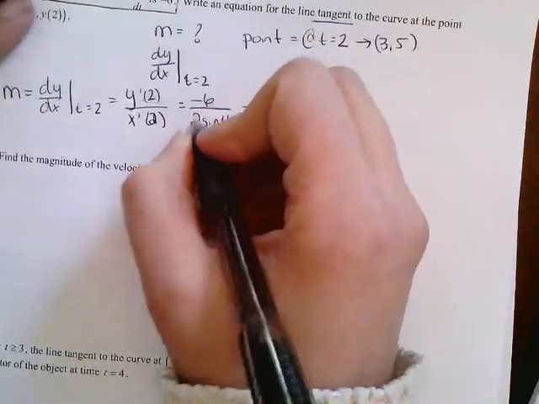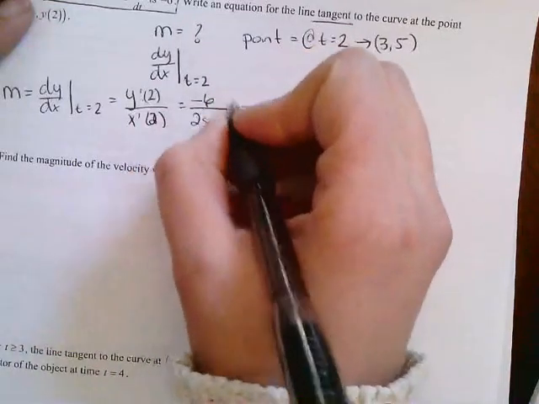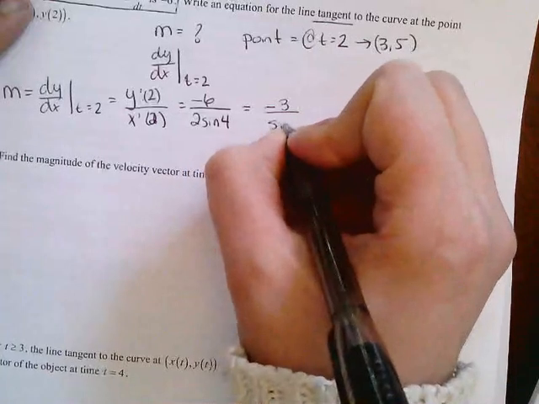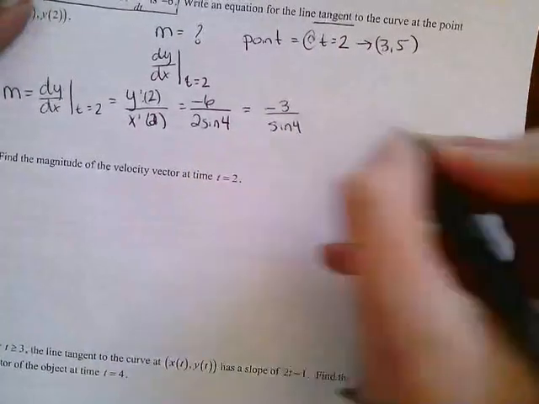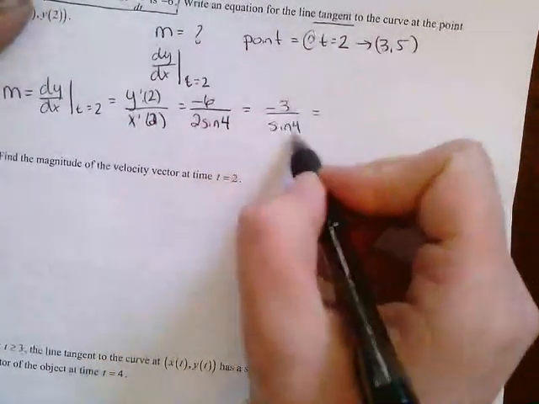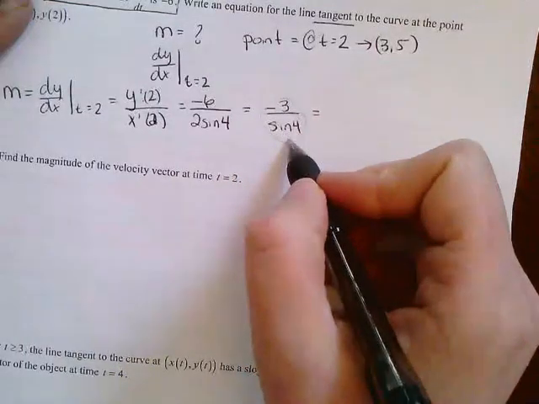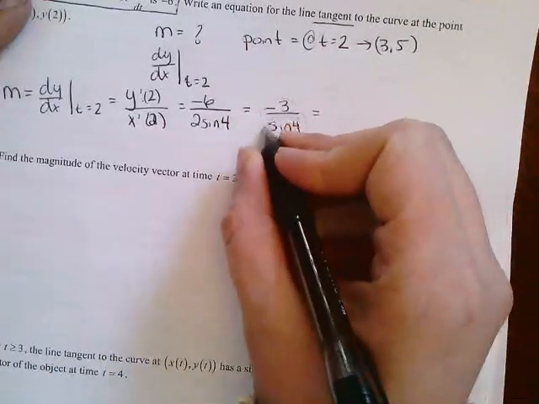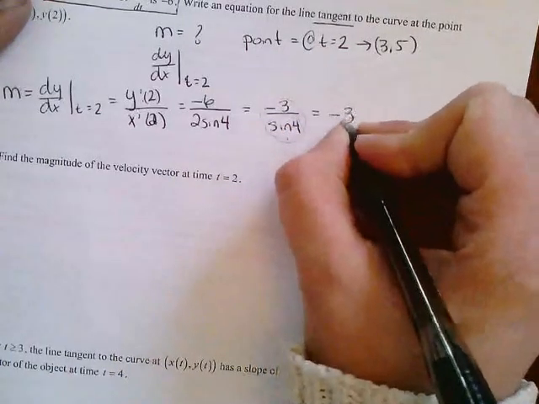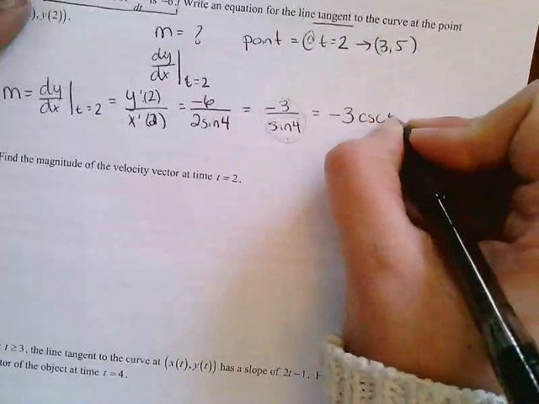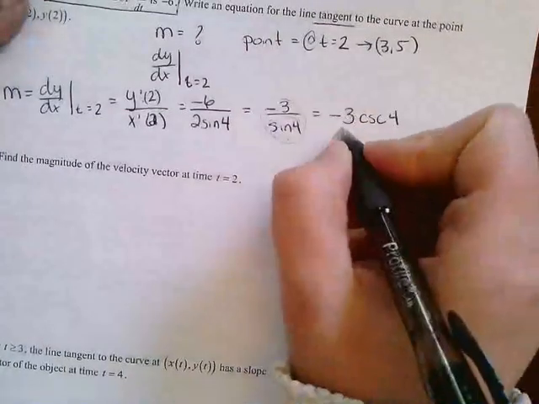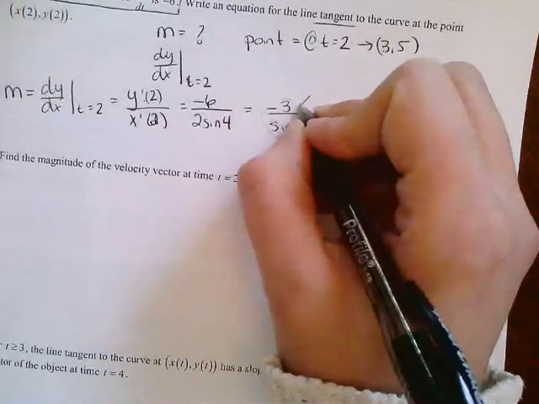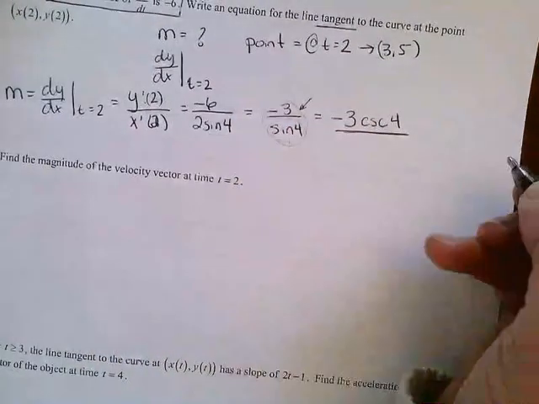But if it was not, then you would just clean this up, so you'd end up with negative 3 over sine of 4. A little easier or cleaner way that we can write this if this was a non-calculator problem: can we get this out of the denominator by calling it negative 3 cosecant of 4? Okay, now I think that this would be more than enough, but this is a little bit nicer.